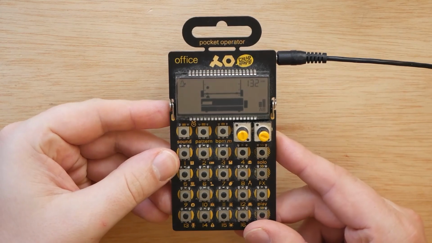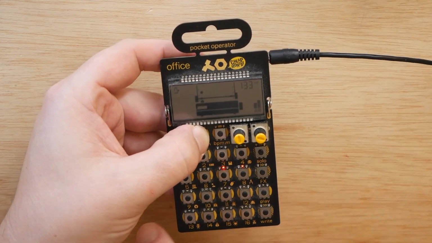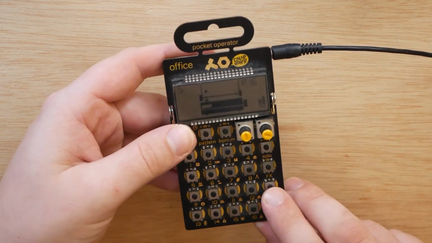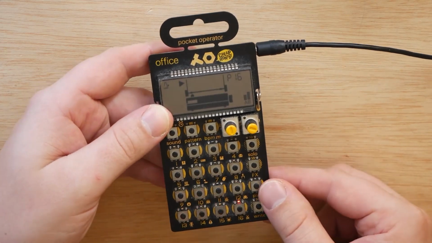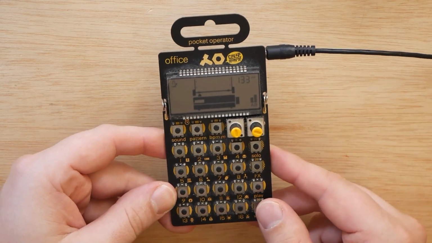If we want to select an empty pattern so we can start working on a new beat, we simply hold the pattern button and select the empty pattern that we'd like. Let's try 16. As you can hear when I hit play, there's nothing currently on pattern 16. We're ready to work. And of course, the way we get to work is by turning on write mode.